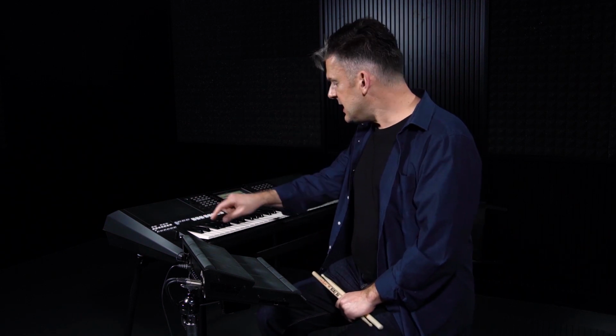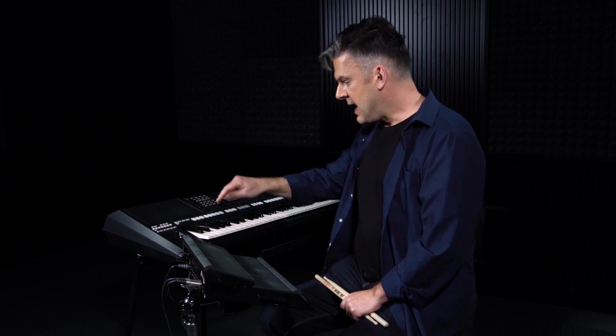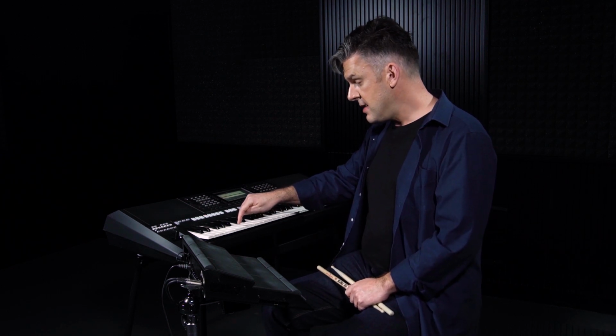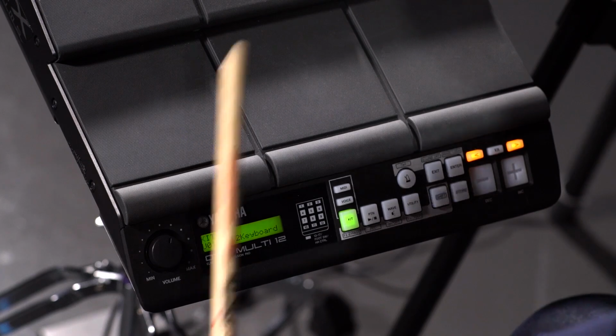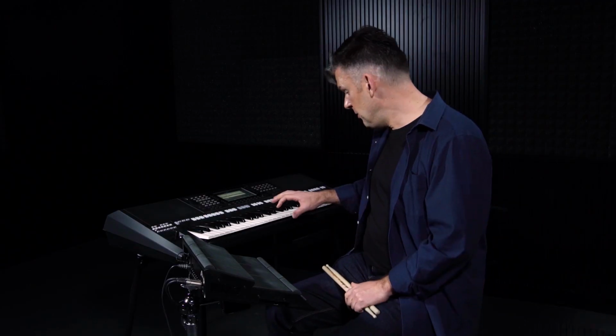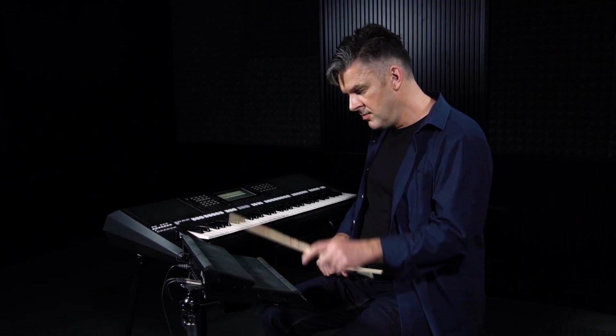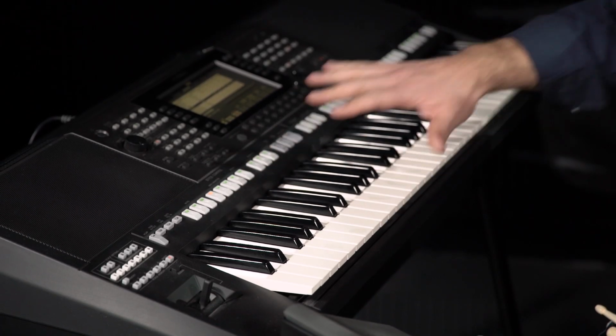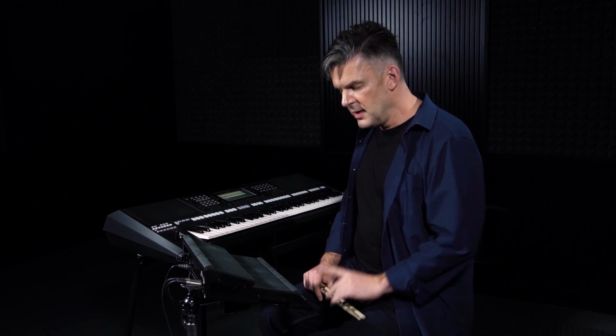So each pad here has a corresponding key on this keyboard. For instance, if I press this note here, it's the same as the bass drum here. If I press this key here, it's the same as the snare drum pad. Then we also have the toms. But we also have all the other keys which we haven't even used yet. So we can use these to help us write some really interesting patterns to do whatever we want with, which is great fun and also incredibly useful. So let's have a look.